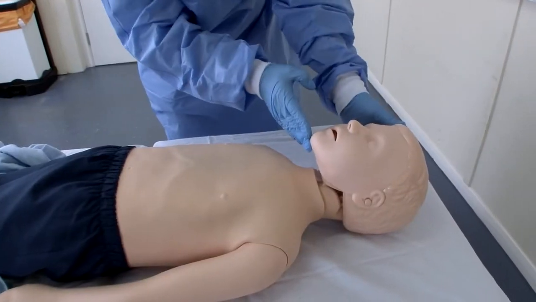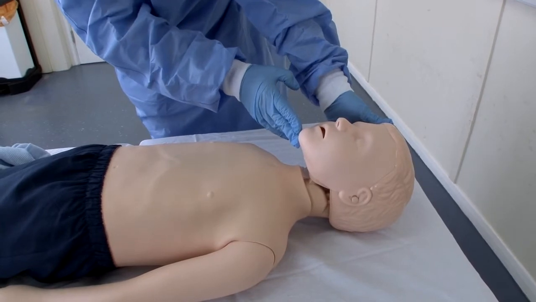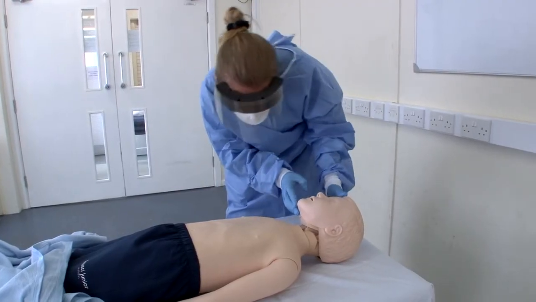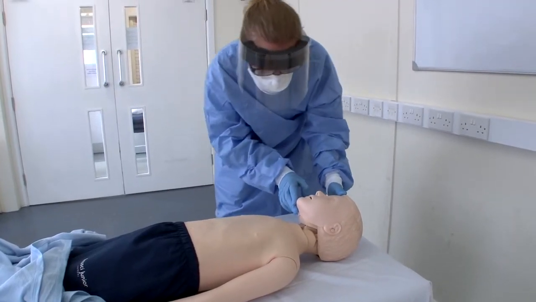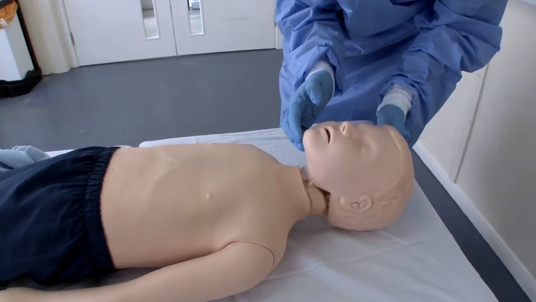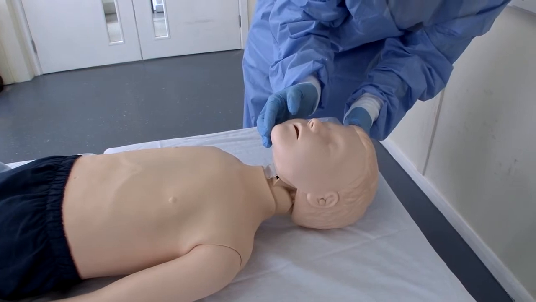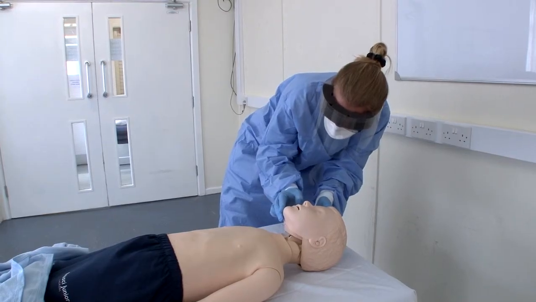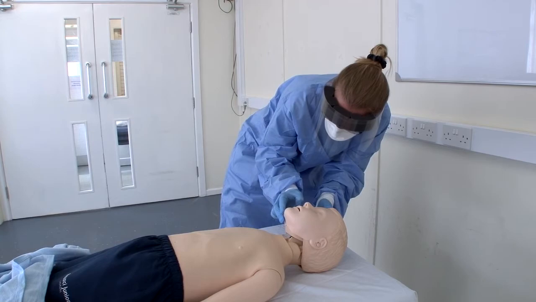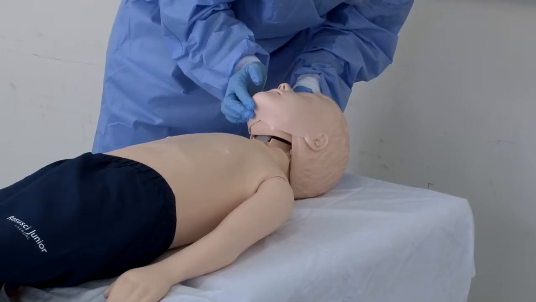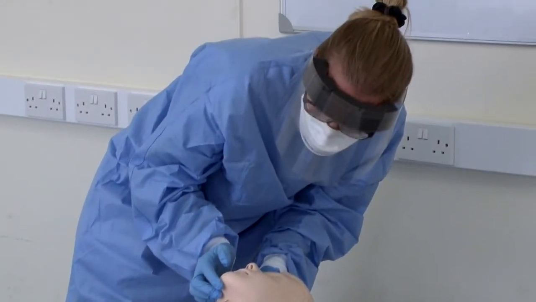Open the airway. Make sure the child's airway is clear. Check for obvious obstruction. Place the head in the sniffing the morning air position using a head tilt chin lift manoeuvre. Look for absence of normal breathing, taking no longer than 10 seconds. Do not put your face near the child's face to listen, feel for breath.